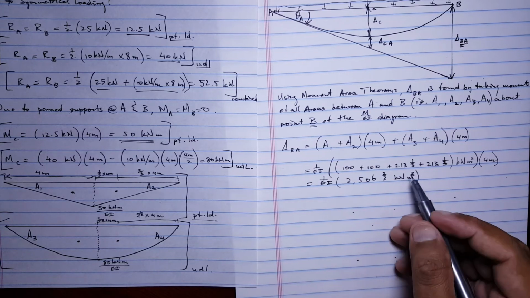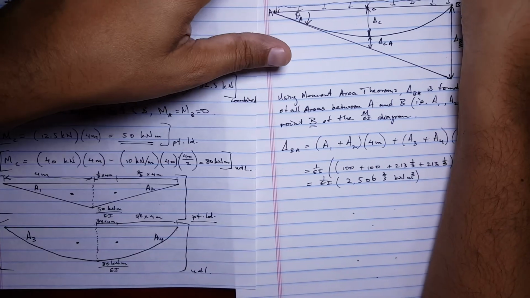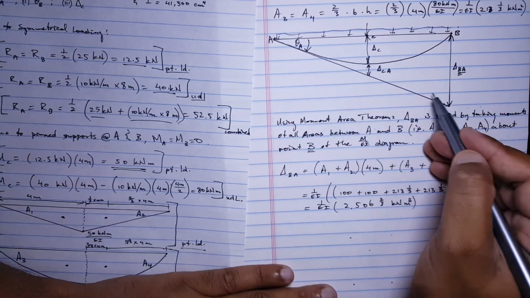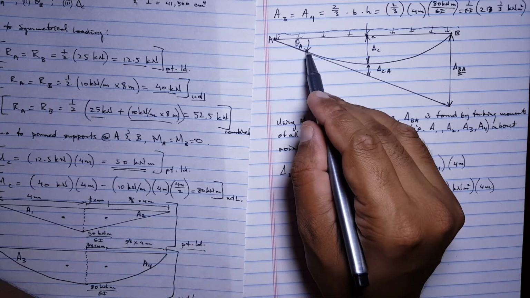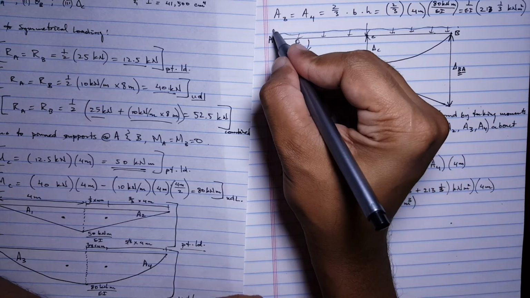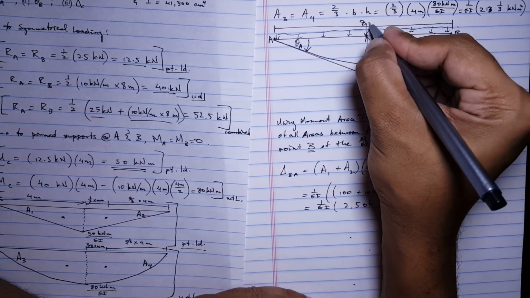So now that we have delta BA from this big triangle, we can use the trig function, tan theta is equal to opposite over adjacent, and the adjacent here is the full length of 4 plus 4, which is equal to 8 meters.